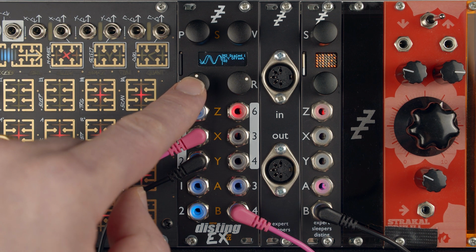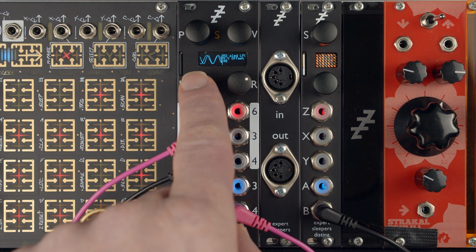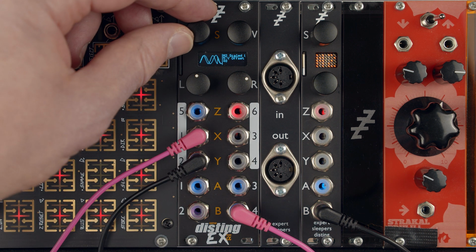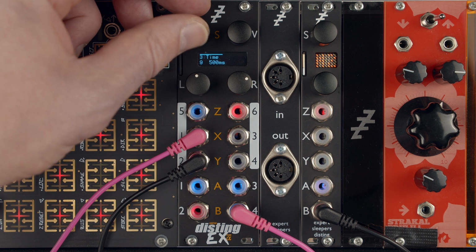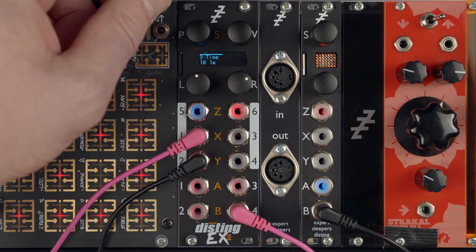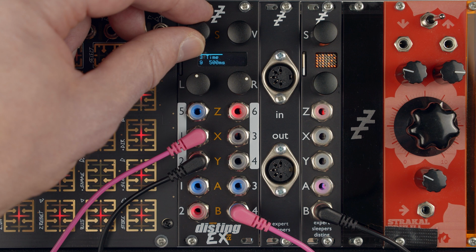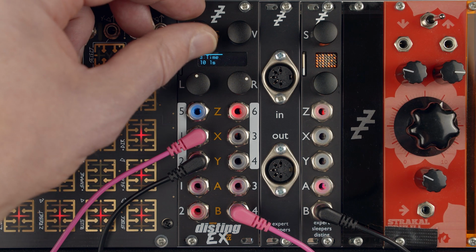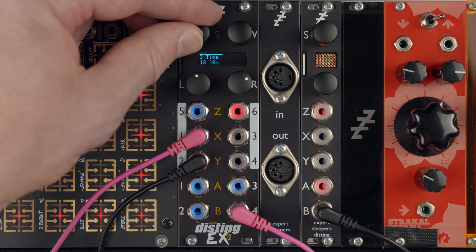Parameter 3 is the time, so that's the time represented by the full horizontal width of that little window there. It's on 200 milliseconds at the moment. If I change it, obviously it goes slower. So depending on what you want to measure, if you want to measure some very slow moving LFOs, you might want to put it all the way up to 10 seconds.